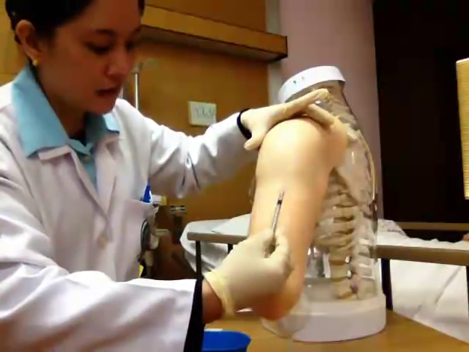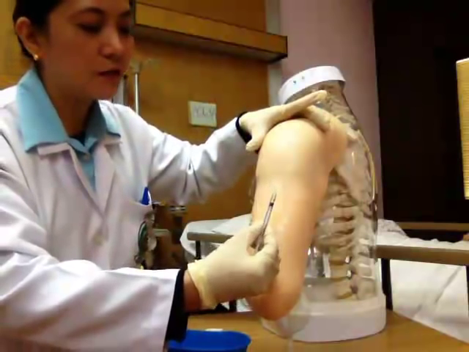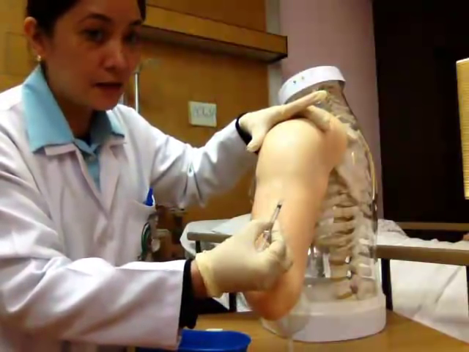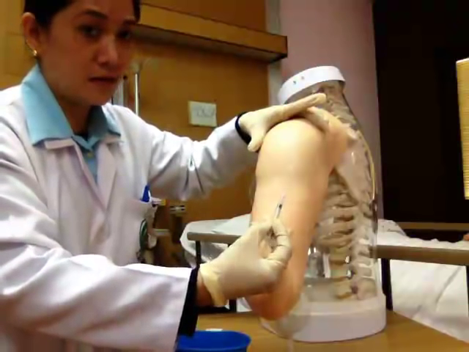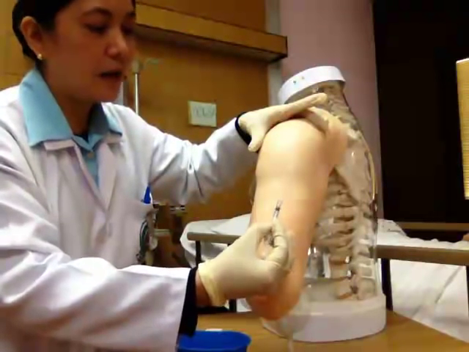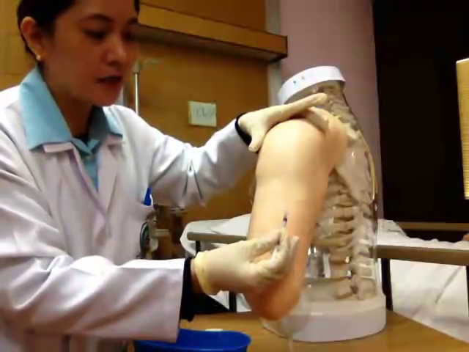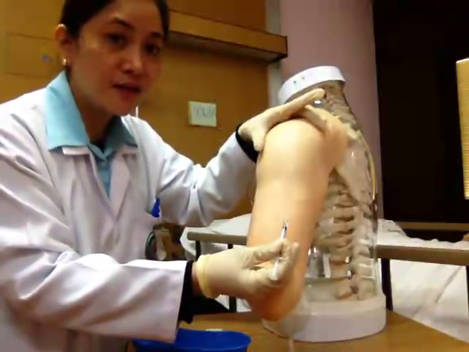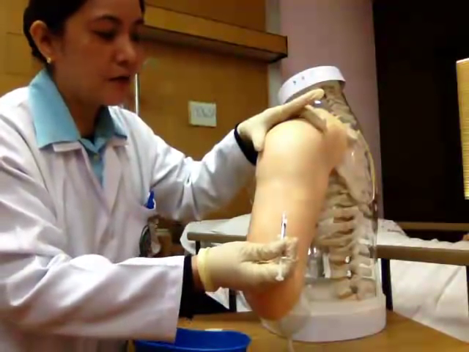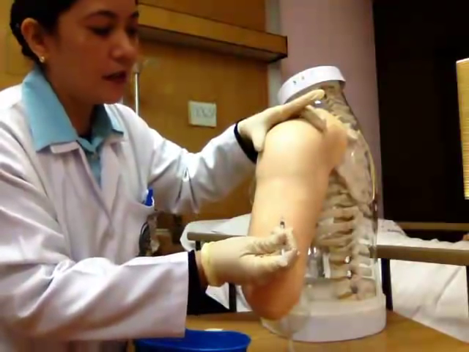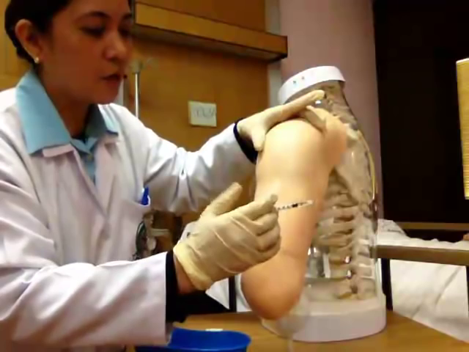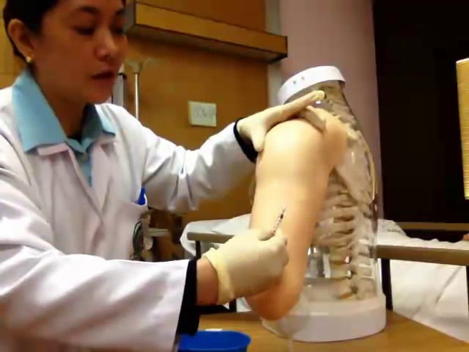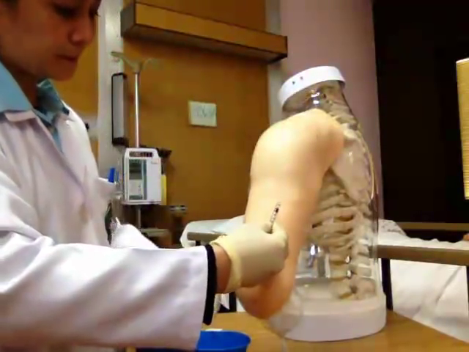Okay, get your insulin syringe with medication inside. Use an angle of 45 degrees if the patient has just a moderate body build. But if your patient is big, having a big body, then you can do it at a 90 degree angle. So here I'm going to show it to you at a 45 degree angle.